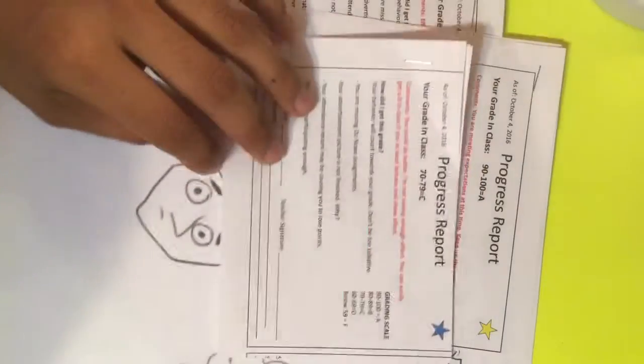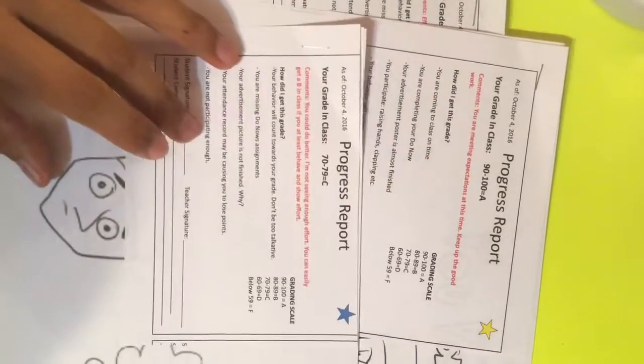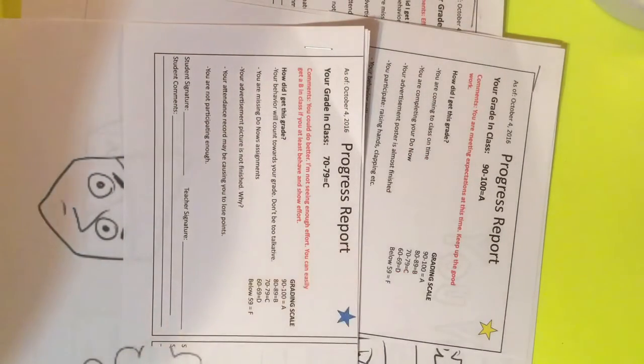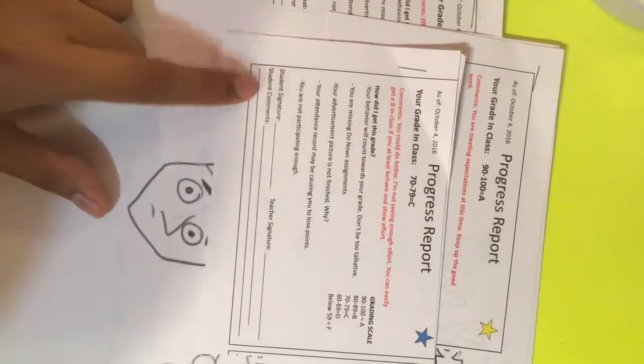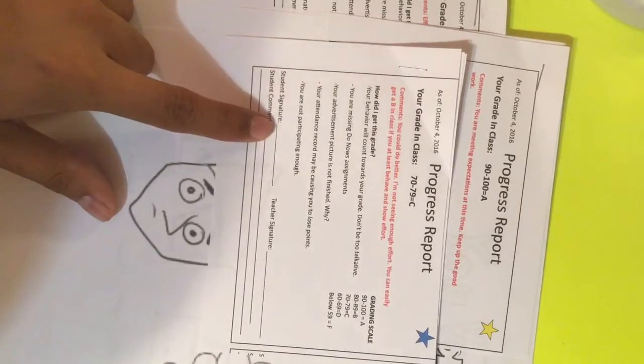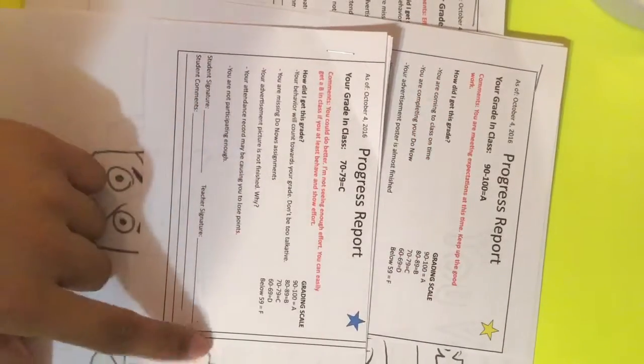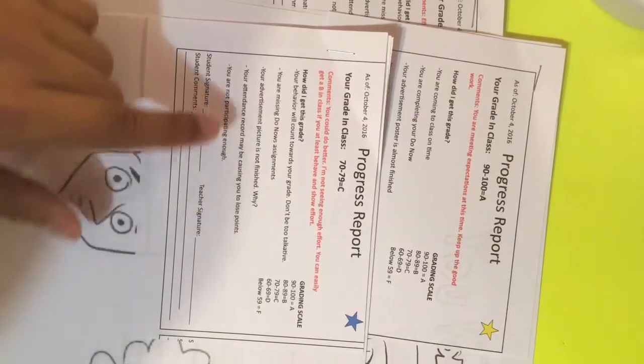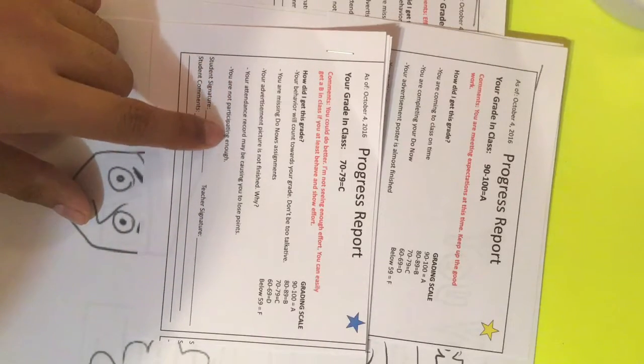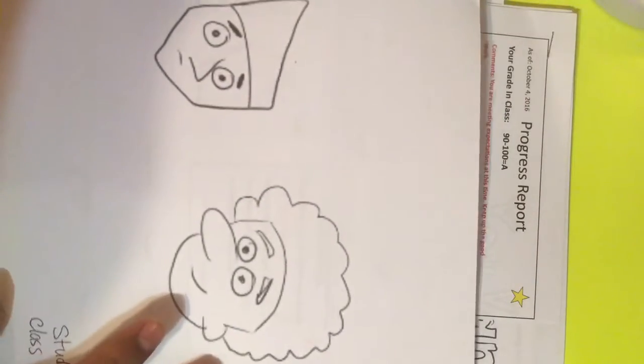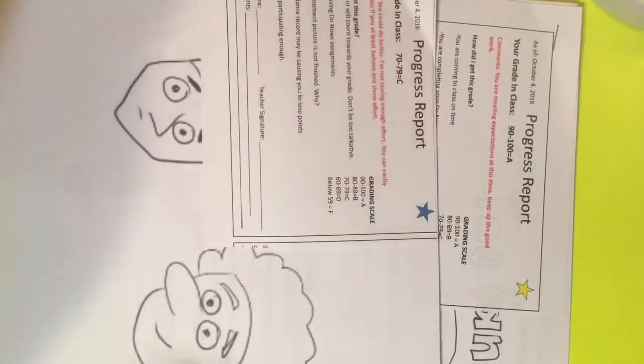Also, the picture is really not developed, so it just goes to show it's not finished. So the advertisement picture is not finished. Why? Well, that's an answer that the student will have to respond on the comment section. The student will also be asked to sign here, as well as the teacher. So it's quite possible that they're not participating enough. That's fair to say. Because after 2 days, I would suspect that these 2 bodies would at least have something else besides just floating heads.